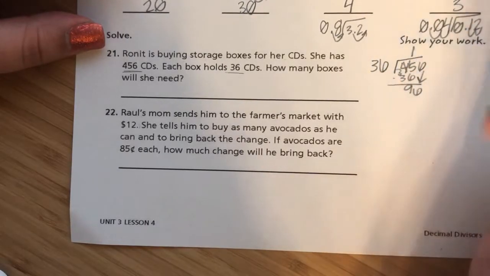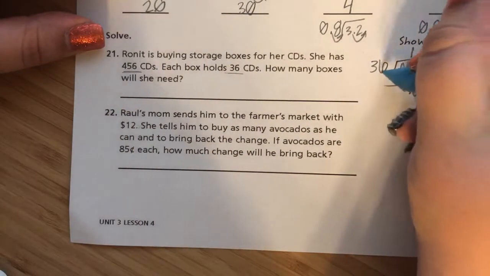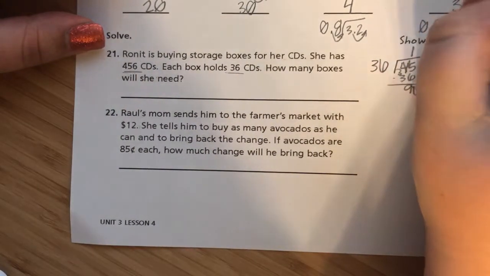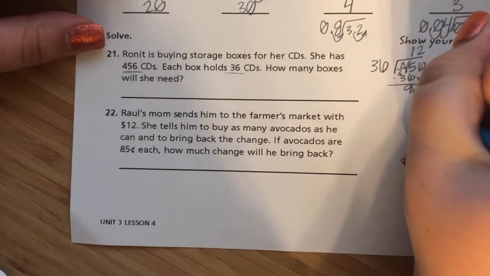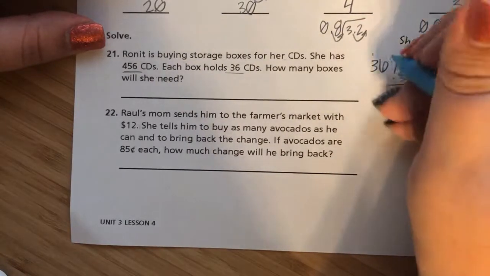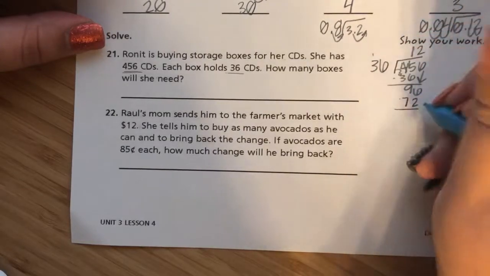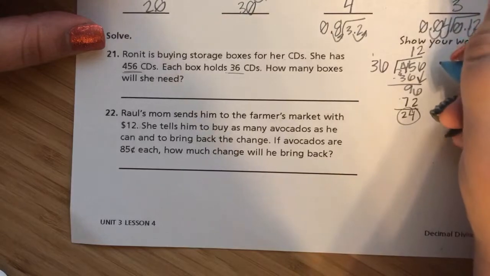Now, when I'm dividing it, I'm thinking, okay, so 36 can go into 96. 3 times would be too much, right? And you'll see, I'm thinking like, well, what's 3 multiplied by 3? No. So let's do 2. 2 multiplied by 6 is 12, carry the 1. 3 multiplied by 2 is 6 plus 1 is 7, so 72. When I subtract, I get 24.